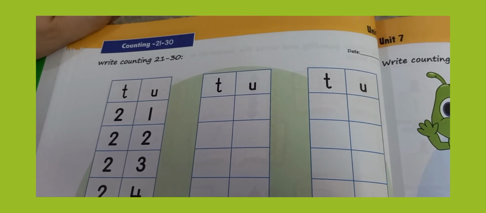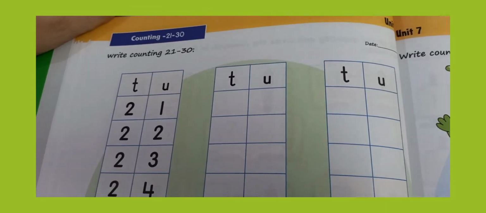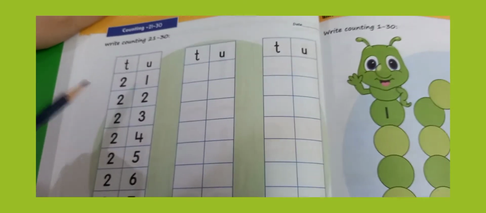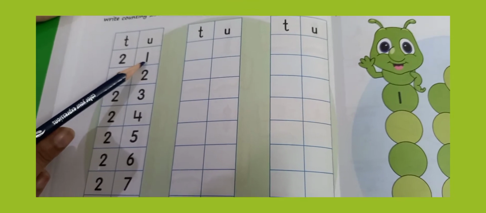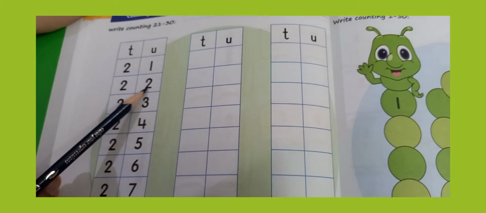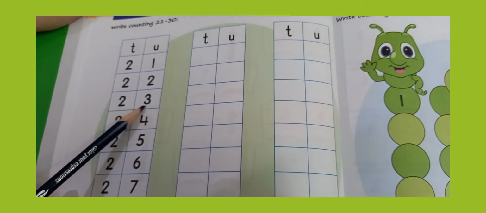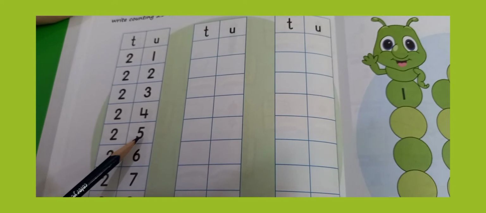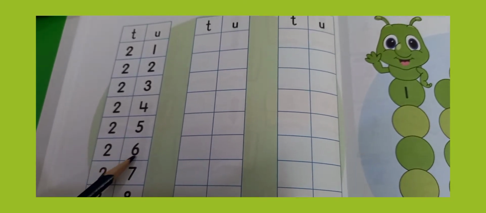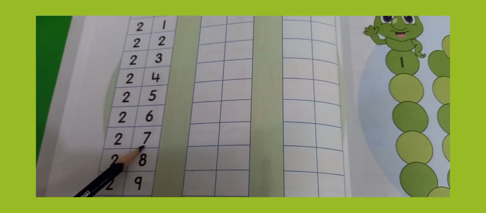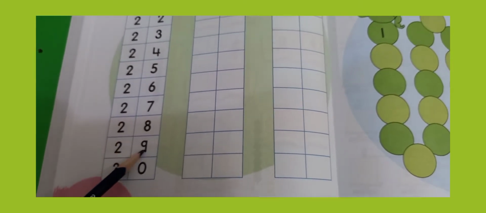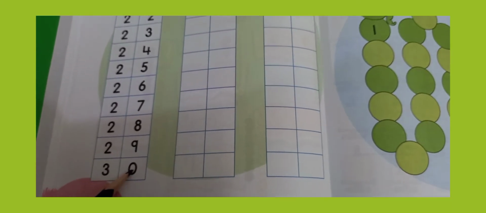Let's start. 21, 22, 23, 24, 25, 26, 27, 28, 29, 30. Let's start writing.